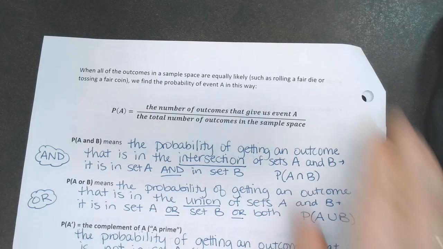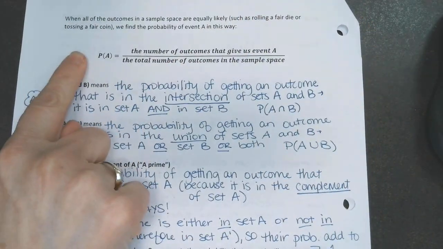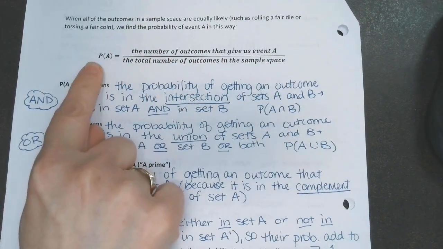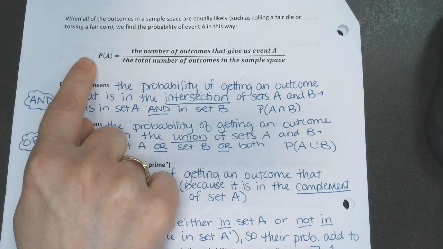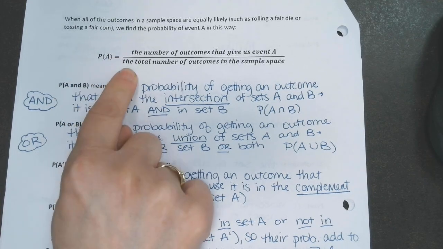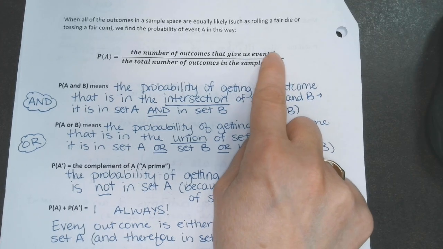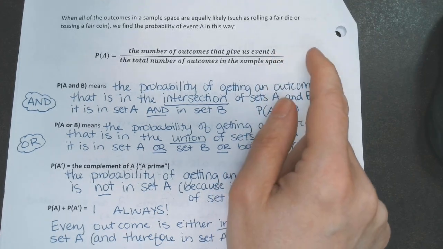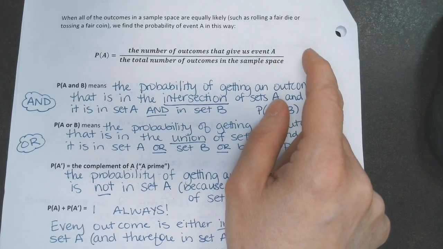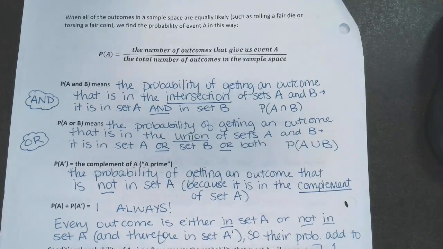Okay, on the next page of your notes, again, here we have this probability when all the outcomes are equally likely. We find the probability of an event by the number of outcomes that give us that event or that conclusion, like for example, pulling out a green block out of the total number.